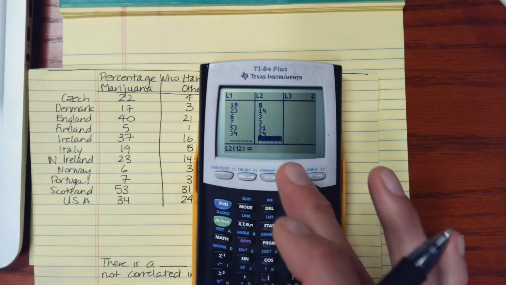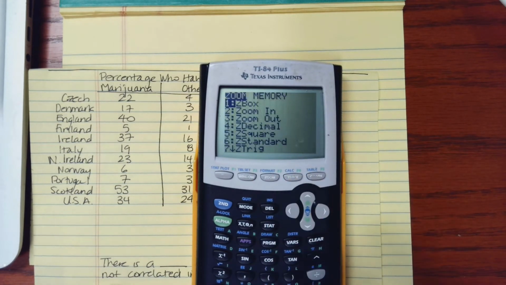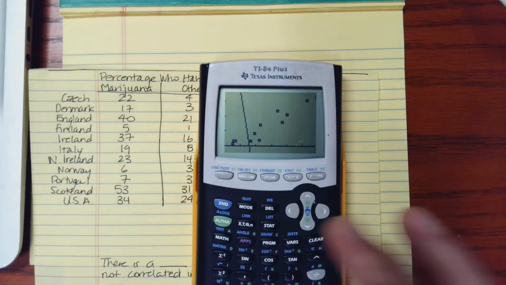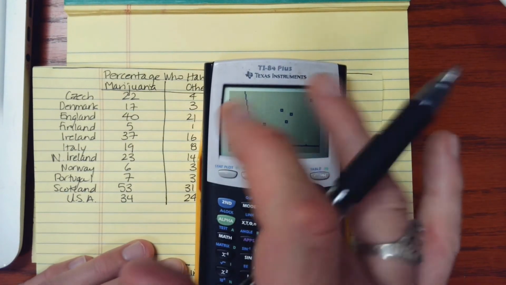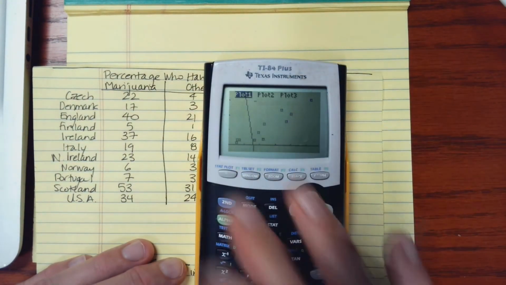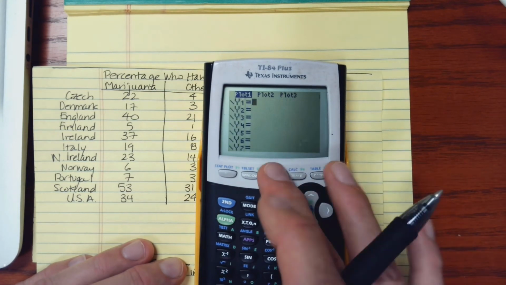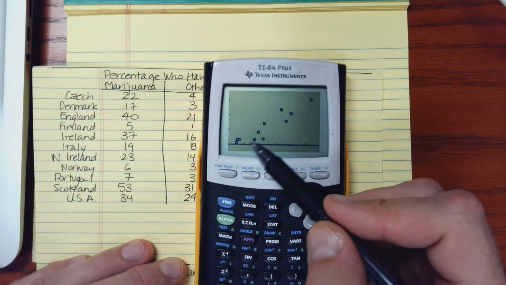So let's look at the scatter plot. So I'm going to hit zoom and then option 9. Oops, let's see, I think I have something else in here that we're seeing. I'm going to just take that away. I'm going to clear that, go back to zoom. All right, so here's the scatter plot.